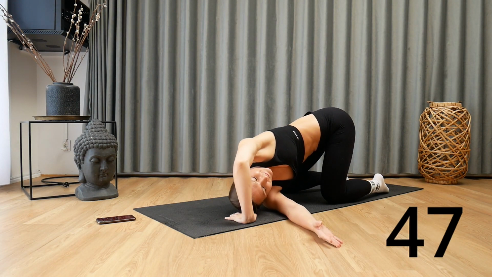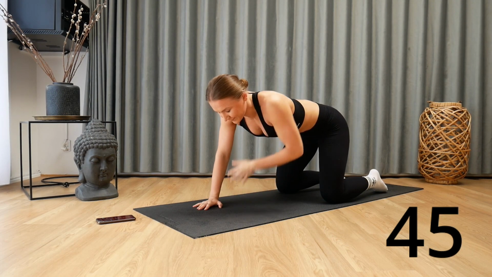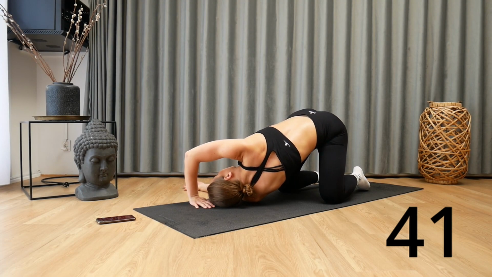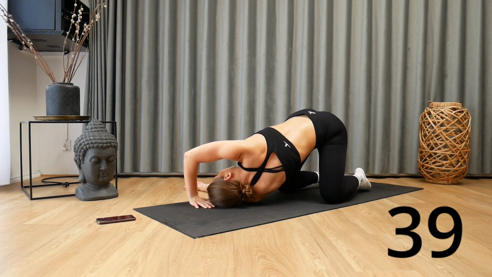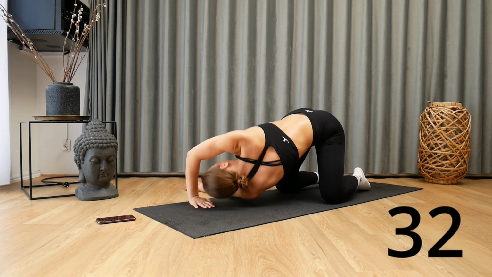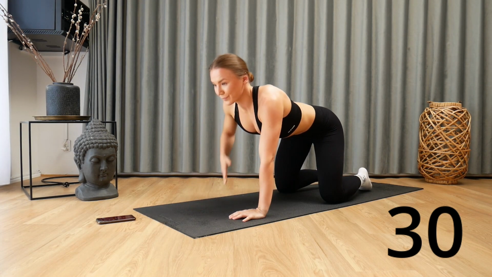Feel a nice stretch through your upper back. Come back to the center and repeat on the other side. Try to drive your palm as far out as you can. Look under your upper arm. Now push the floor away, come back to the center and repeat on the other side.